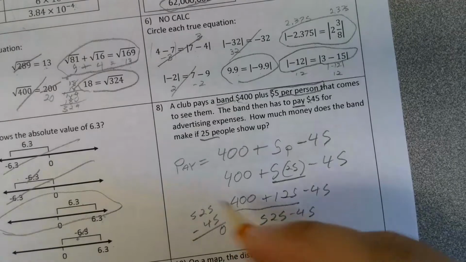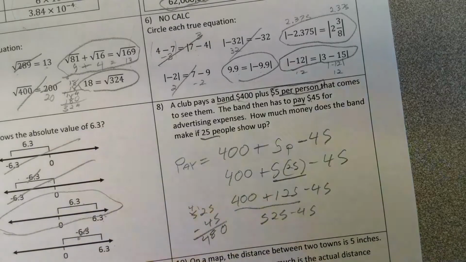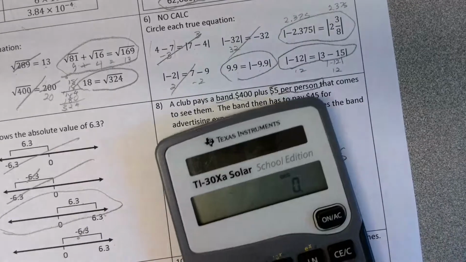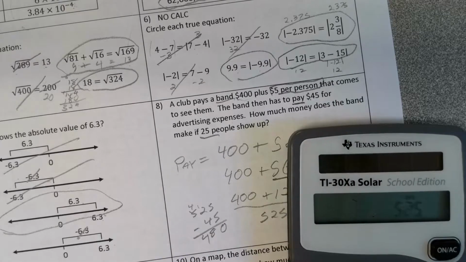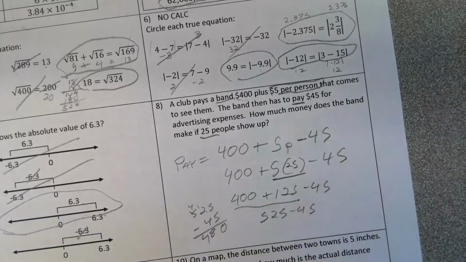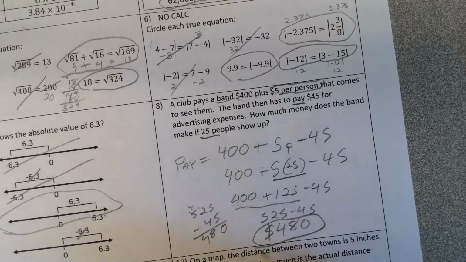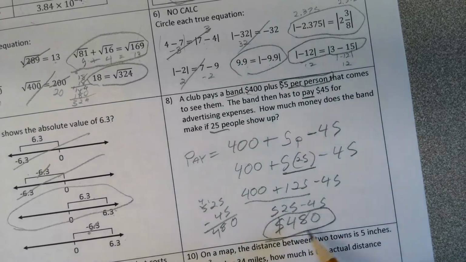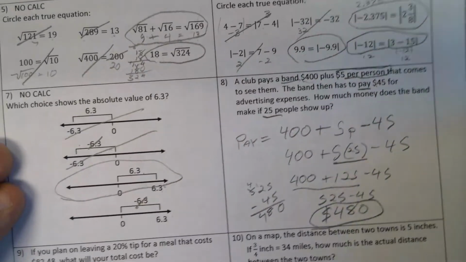So you get nothing, you borrow, and you get 8, and you get 4. And I'm going to double check this because I am old and tired this morning. So I'm going to go 525 minus 45. 525 minus 45, and you get 480. Yes, the band made $480. It's not a bad payment, especially if there's only like 2 or 3 people in the band. Now, if you get a big band, we're not going to get paid as much. Anyways, let's keep going here.